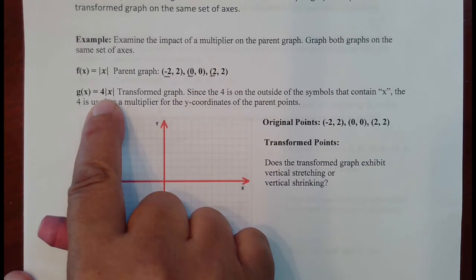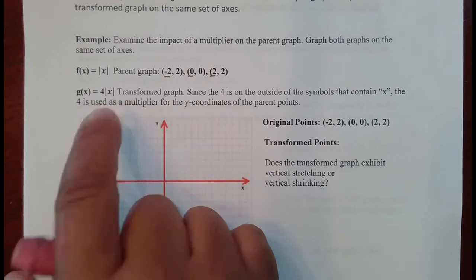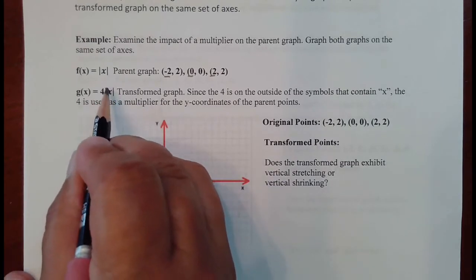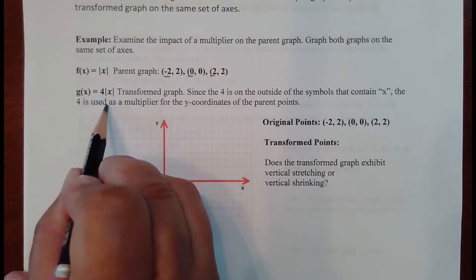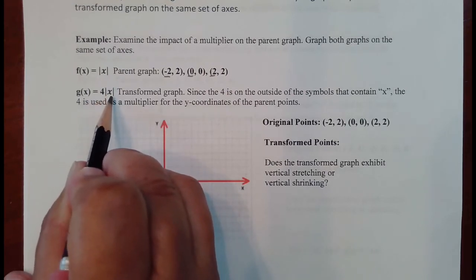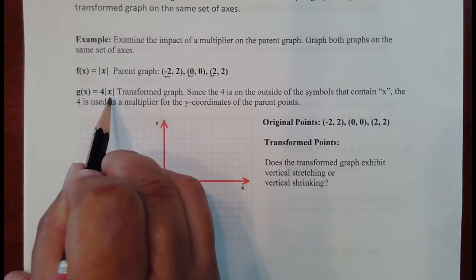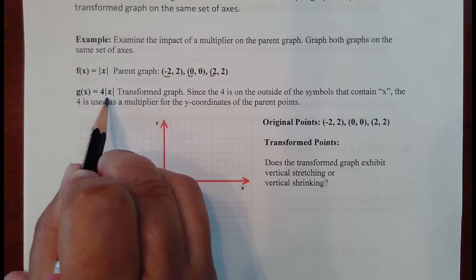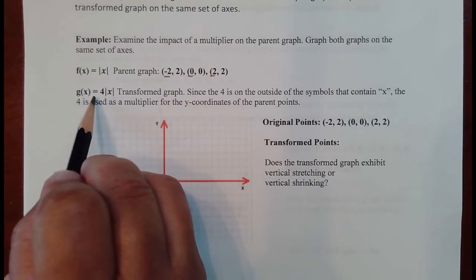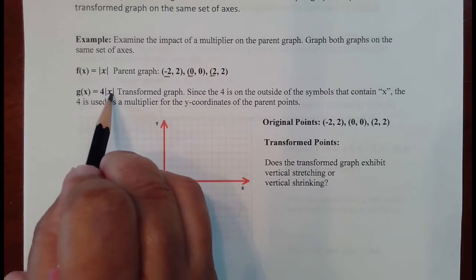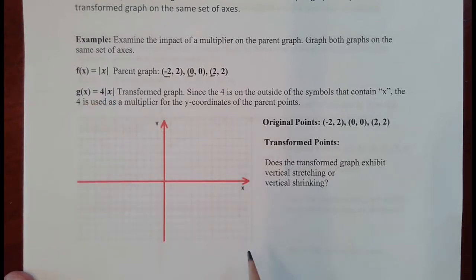So for instance, this is the function f of x, and you're being told to multiply by a 4. Notice that this 4 is not up inside of these grouping symbols, the symbol that gives it the shape. The 4 is not inside there. So you're not being told to act upon x, you're being told to act upon y. If they wanted you to act upon the x, it would be inside here. So we're going to be multiplying those y coordinates by the 4. 4 is used as a multiplier on the y coordinates.